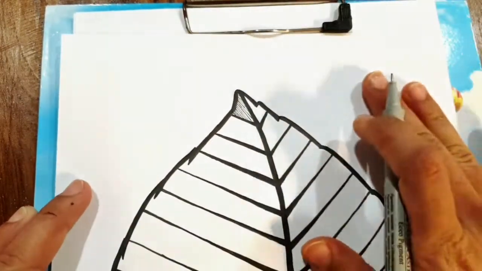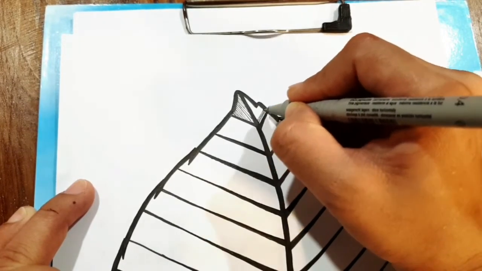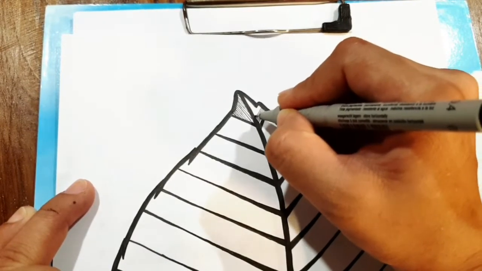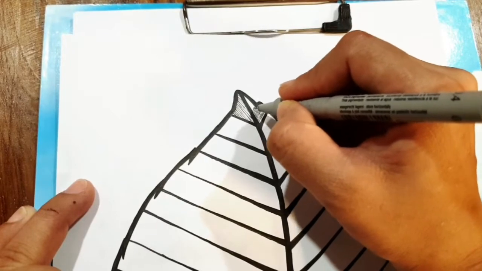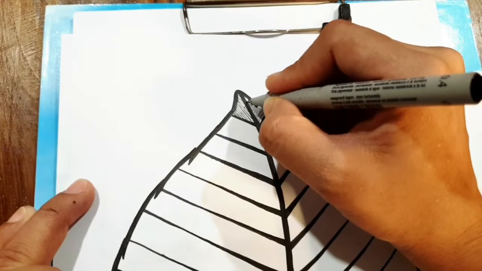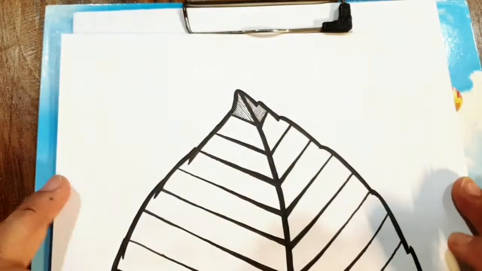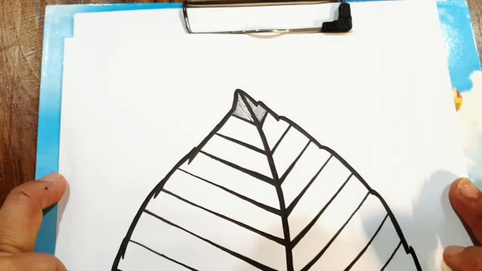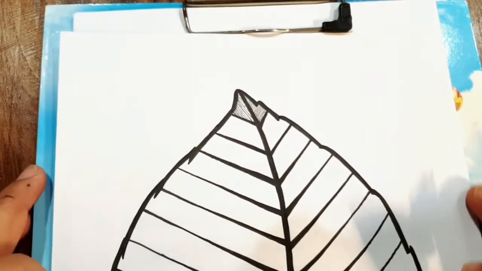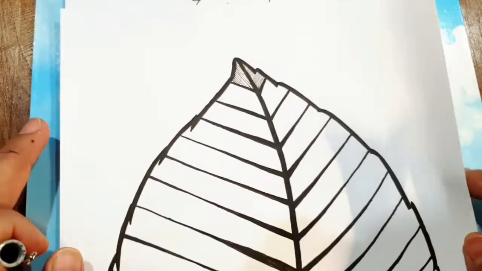Yeah, you see the thin lines that I have drawn, and I'll go ahead and do the similar thing over here. Okay, now I feel like introducing the swirly patterns that we did over here. Okay, let's see how the swirly patterns would look like.